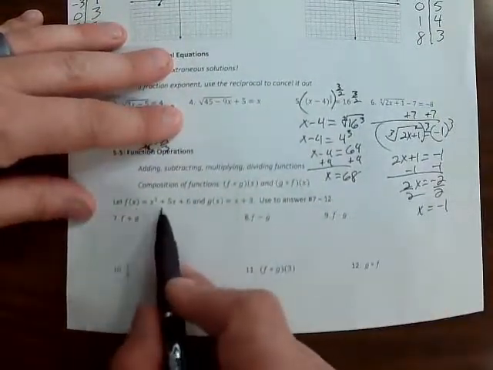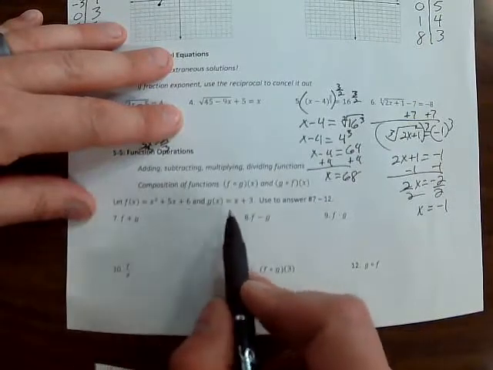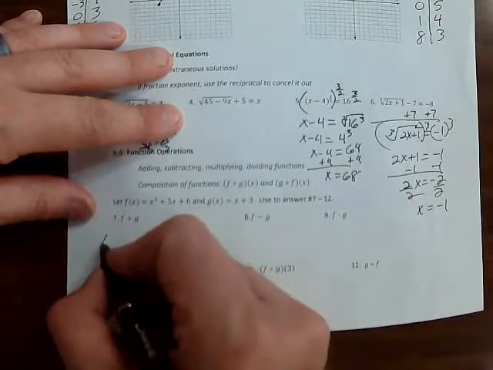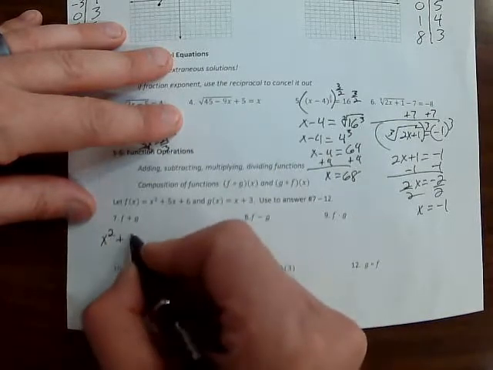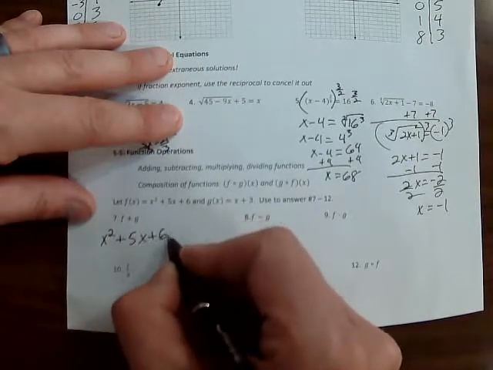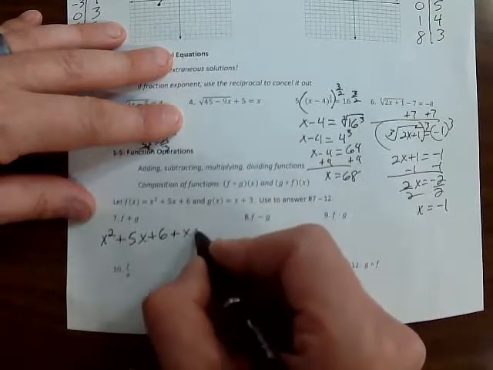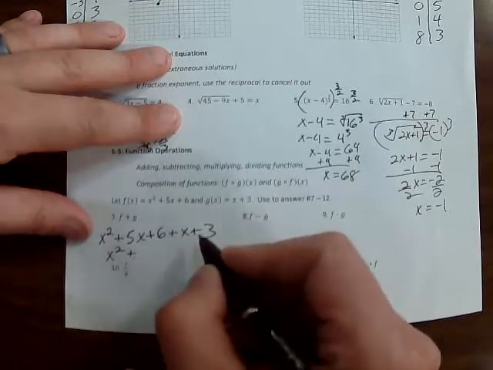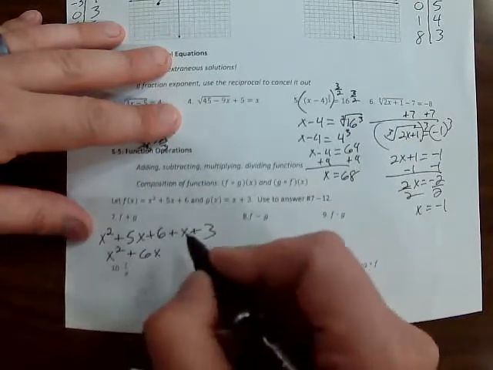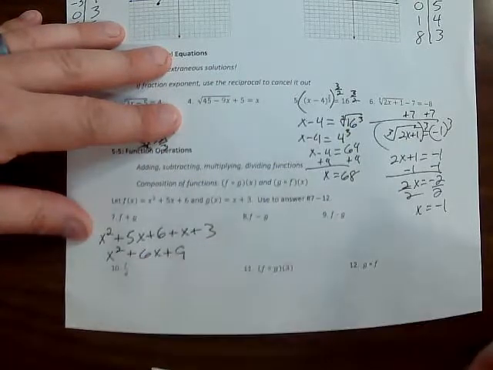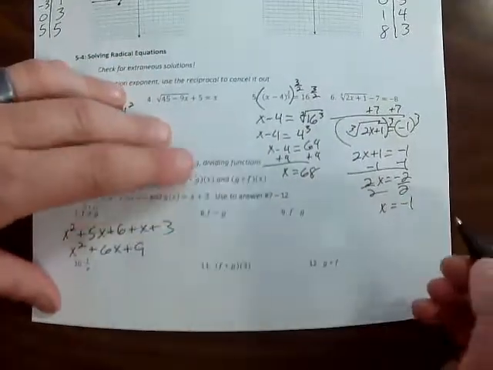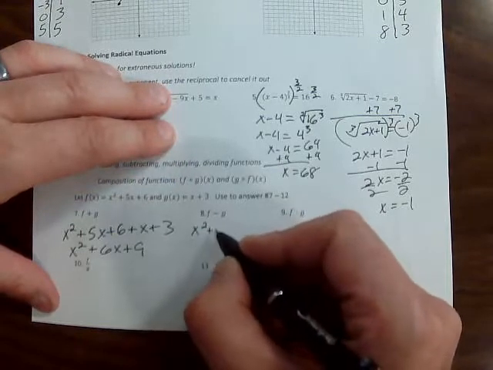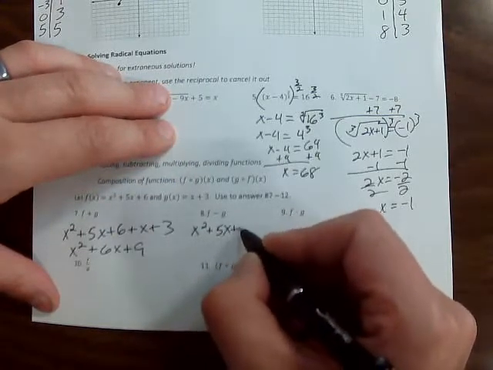All right, let's go on and look at number 7. It says f of x equals x squared plus 5x plus 6, g of x equals x plus 3. All we're doing is adding these two together. x squared plus 5x plus 6 plus x plus 3. So just combine like terms. x squared, 5x plus 1x is 6x, 6 plus 3 is 9. You are done.